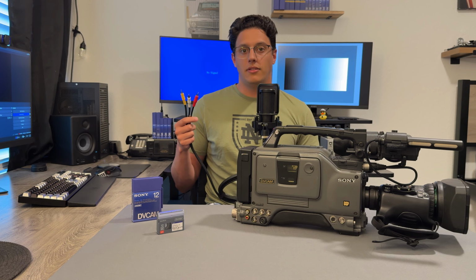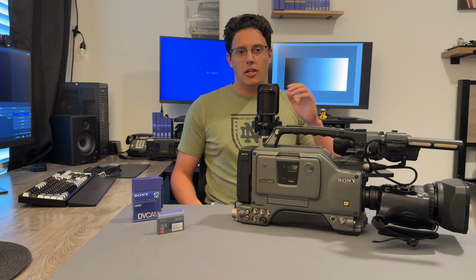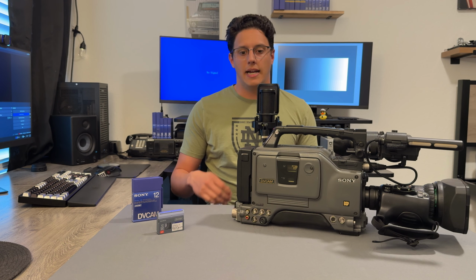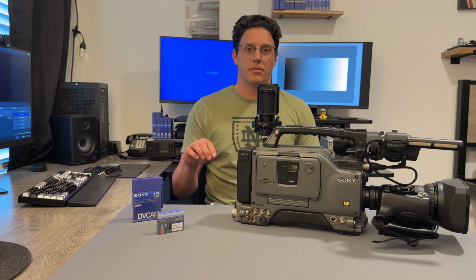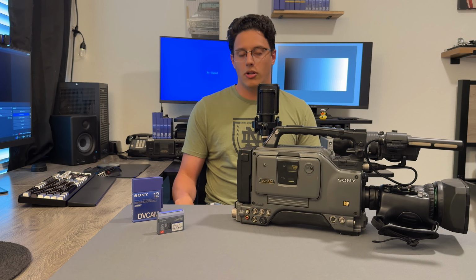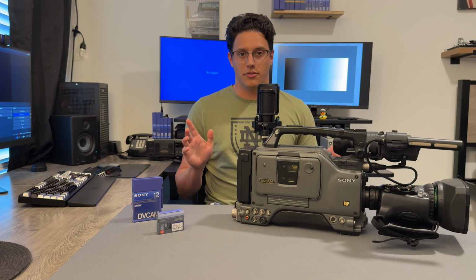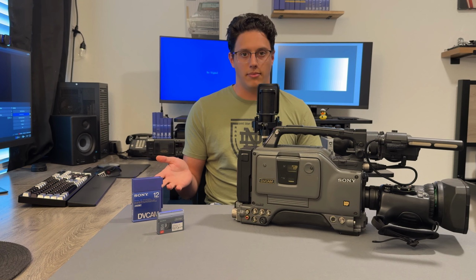So back to Composite, let's talk about how it connects to the camera. Likely what you have, if you still have one at all, is a proprietary jack that had a single port that goes into your camera because it's so small, it can't fit all of these into one, and then it would break out into these different colored cables.